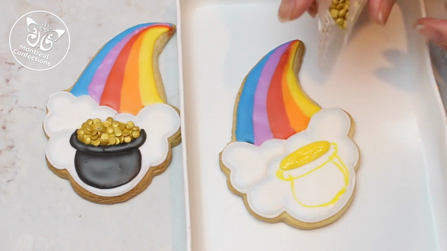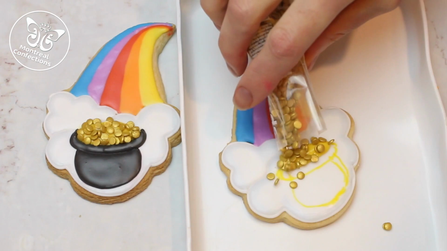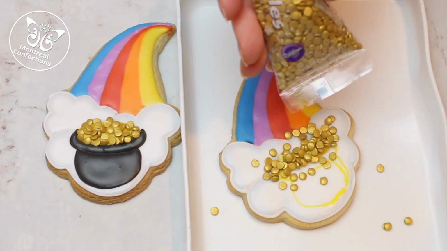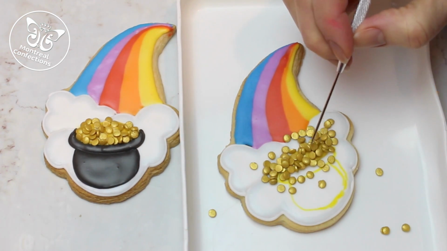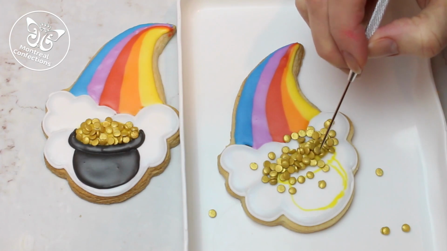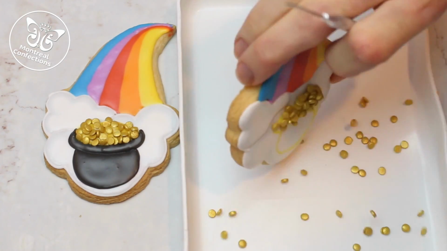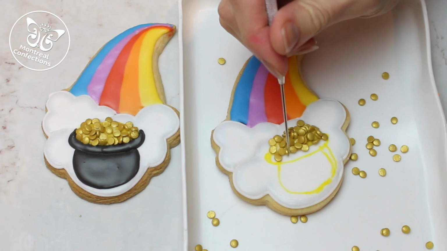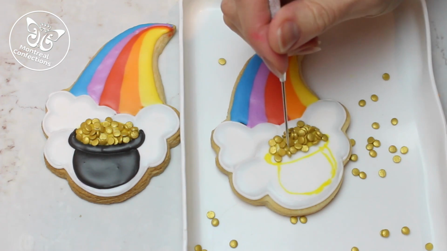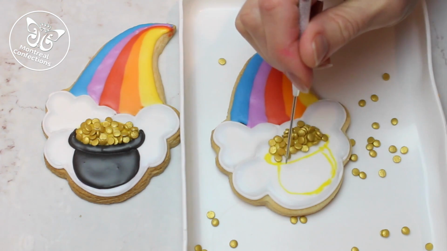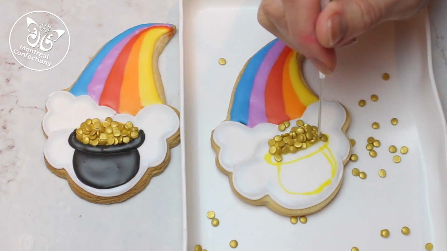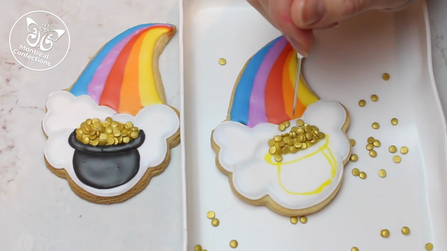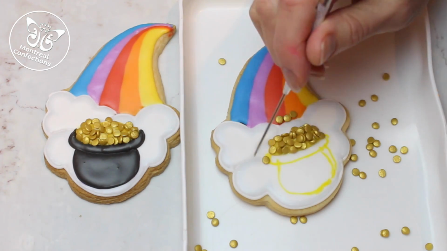And now I'm adding these little sprinkles that I got at Michael's. They're little gold confetti. Unfortunately, I don't know if you'll be able to find them. I went to the store one day, they were there, and then when I went back, they didn't have them anymore, and the whole display was gone for them. So I have no idea what's going on with regards to these sprinkles. But if you can find them, they're the perfect thing for this project.